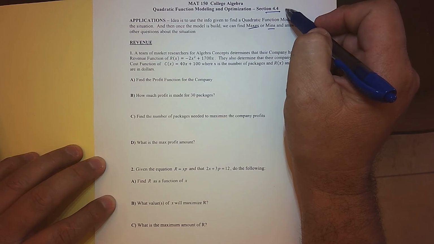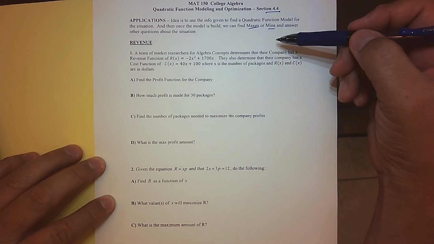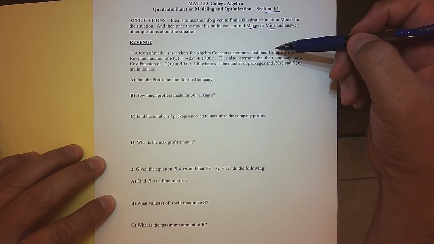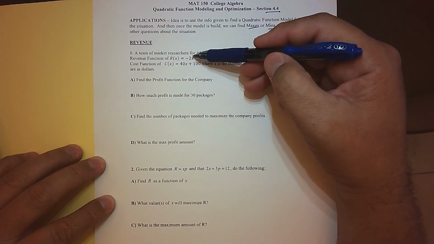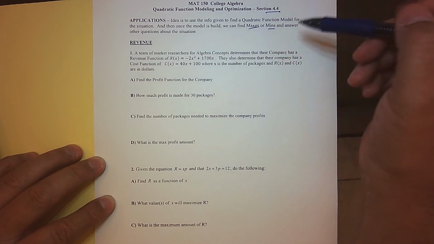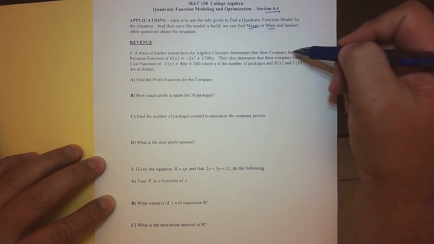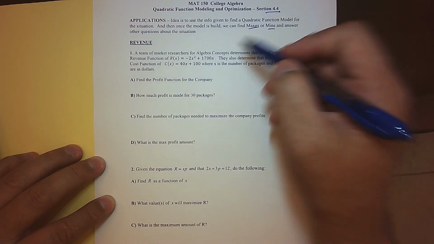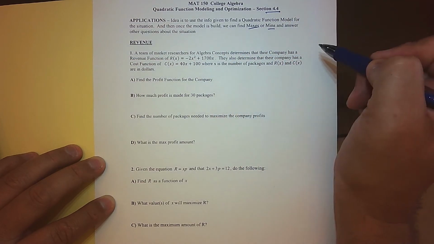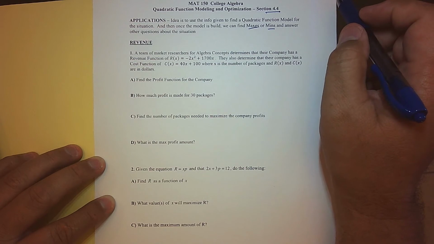everything is quadratic. So reading number one, we have a team of market researchers for algebra concepts determine that the company has a revenue function R of x equals negative 2x squared plus 1700x. They also determine that the company has a cost function of 40x plus 100. And x is the number of packages made, and R of x and C of x are in dollars.